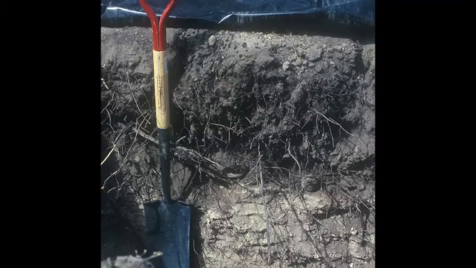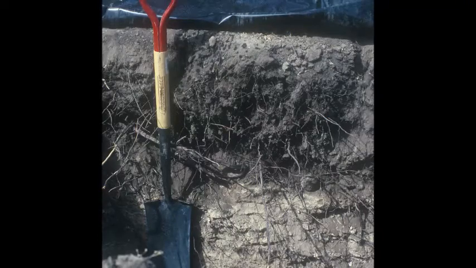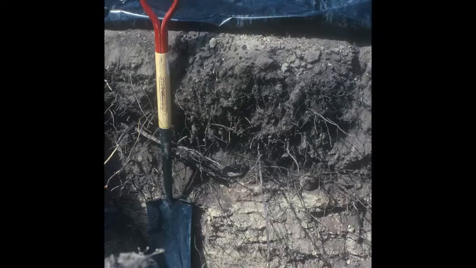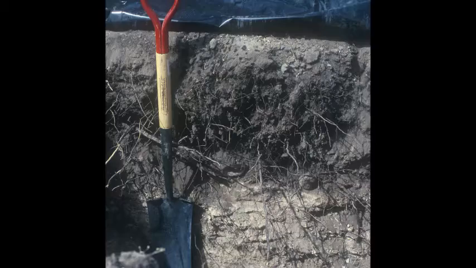Today I'm going to discuss expansive soils, often referred to as shrink-swell clays. Shrink-swell clays occur on about 20% of the land area in the United States. These soils swell when wet and shrink when dry.